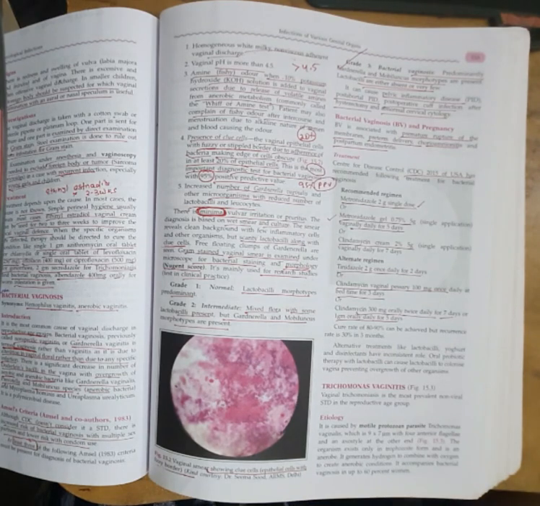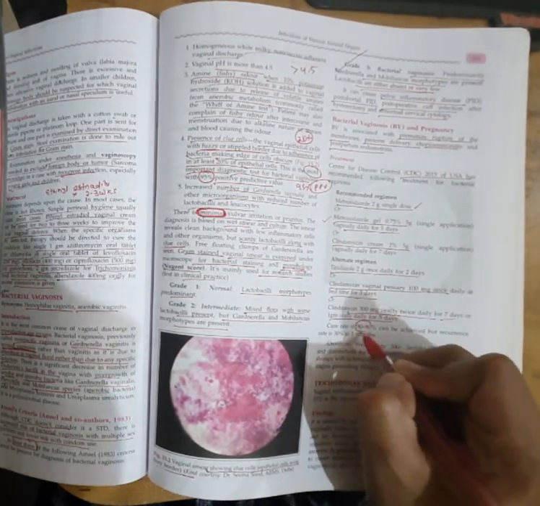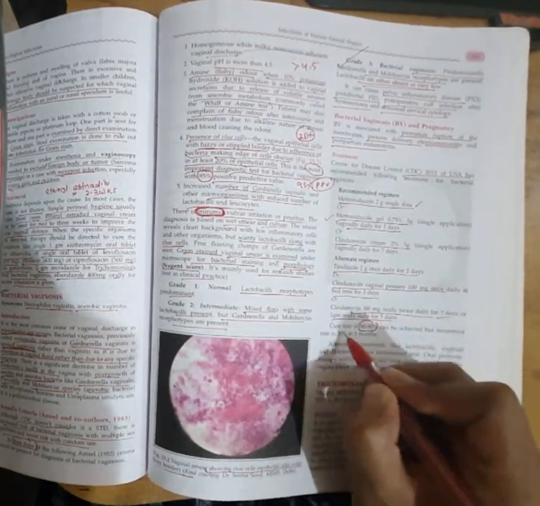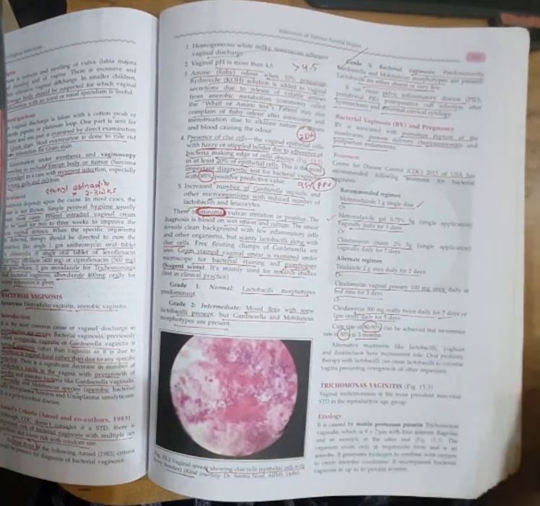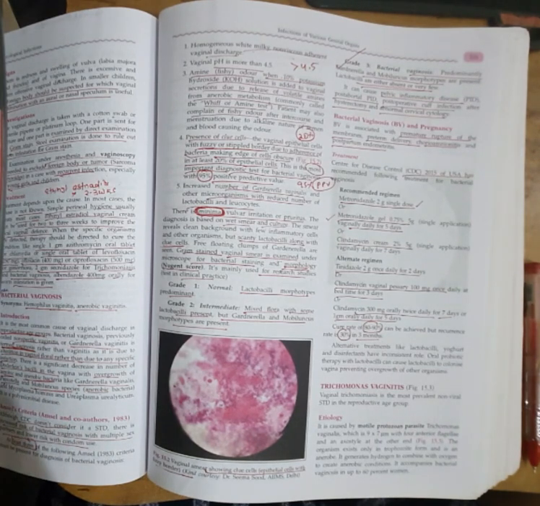If you are giving phase 3, it is for 3 days at bedtime, then twice daily for 7 days. Cure rate of 80 to 90% can be achieved, but the recurrence rate is 30% in 3 months. Remember, the cure rate is 80 to 90%, but recurrence is the problem. Recurrence is the only thing that is a headache. It is 30% within 3 months.